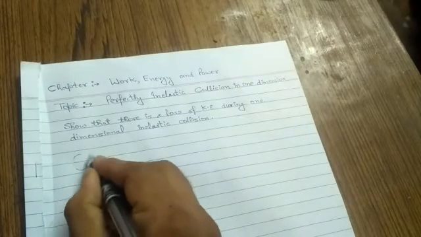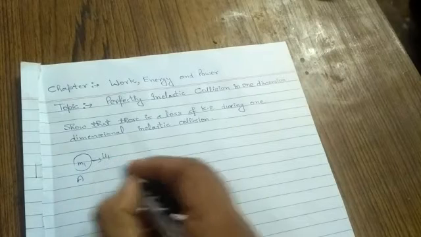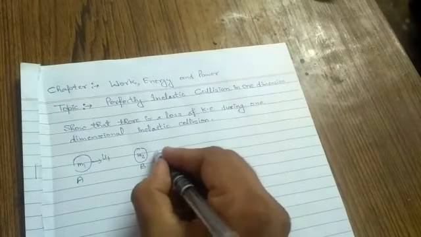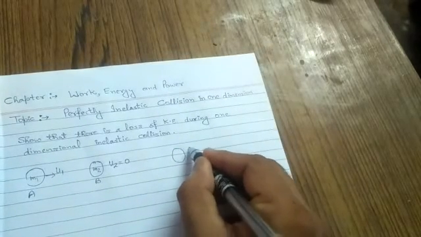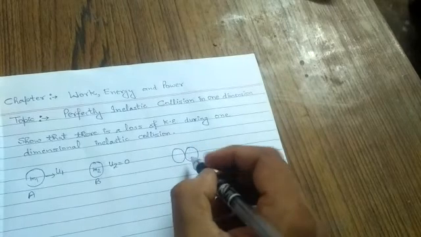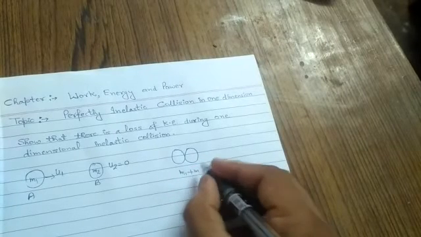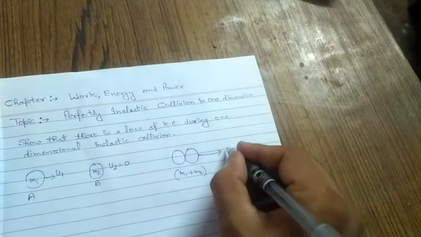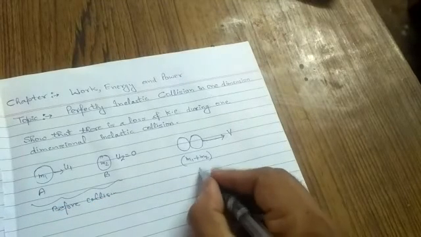Let there be a body A having a mass m1, and let it initially be moving with initial velocity u1. There is another body B having a mass m2, but it is at rest. It means its initial velocity is 0. Now let these two bodies collide with each other, and the collision is perfectly inelastic, so the two bodies stick together. The total mass of the body is now m1 plus m2, and they move with common velocity v. So this is the case before collision, and this is the case after collision.